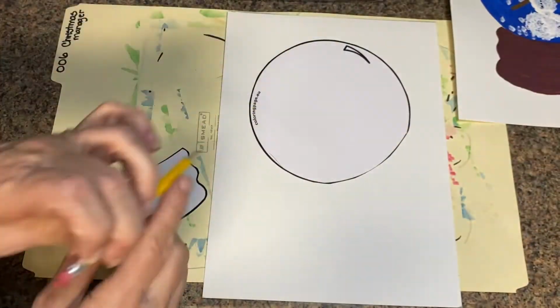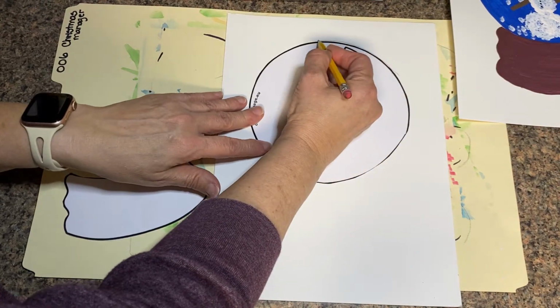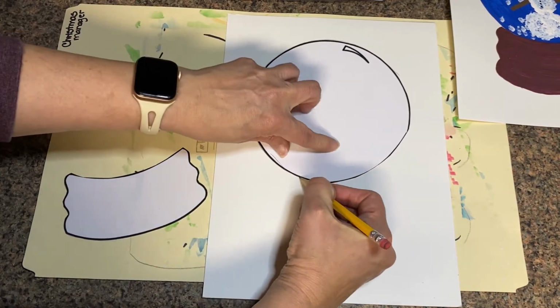I reach ahead, around there, because I put all of my tools on that side. That wasn't very smart.